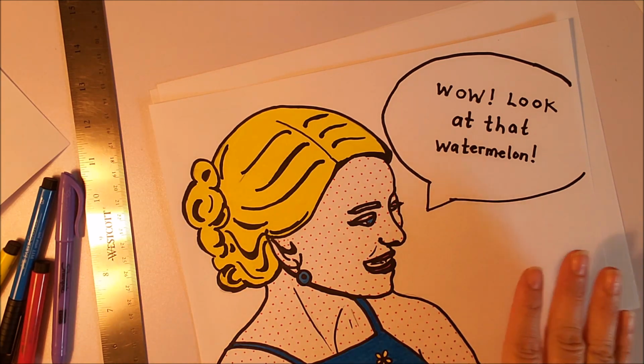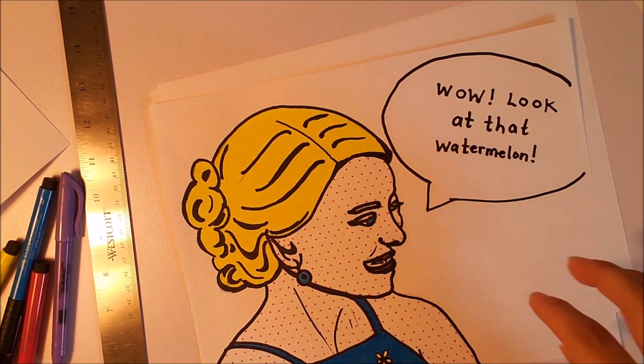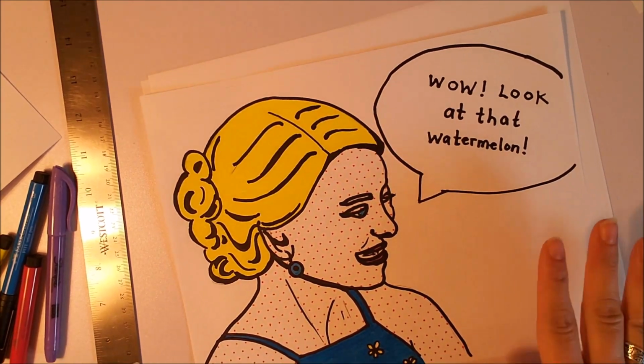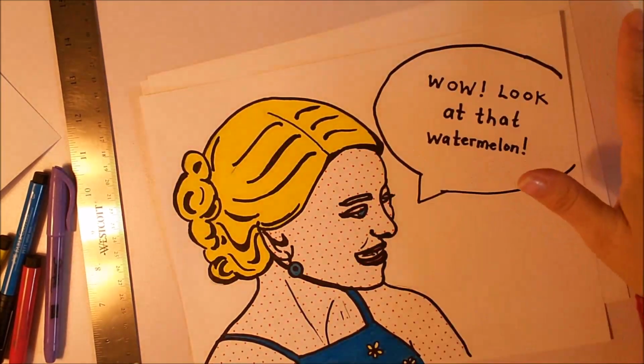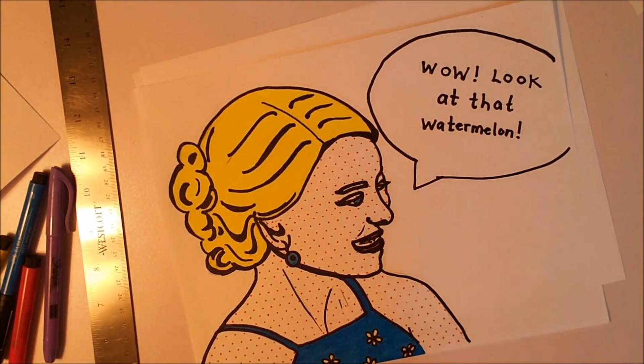Totally up to you. The next step is going to be to go in and add the dots to the background, and I'm thinking I'm going to use quite a bit bigger dot on the background. And I'm just going to put those in blue. So that's going to be what I'm going to be working on next.